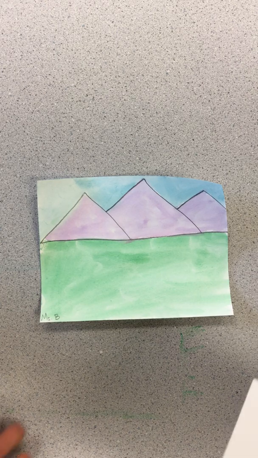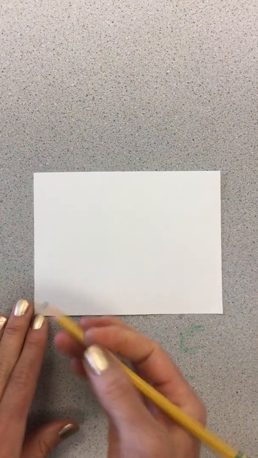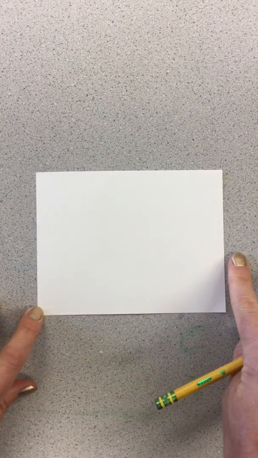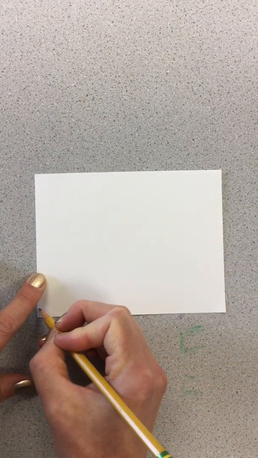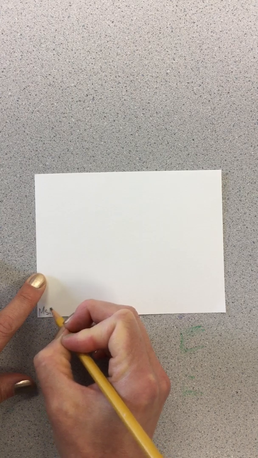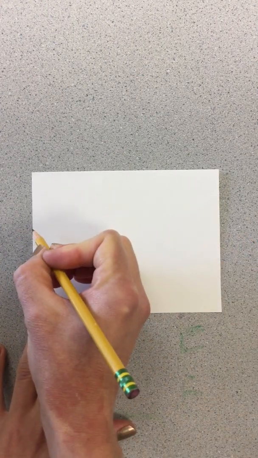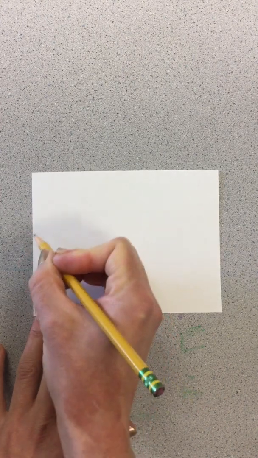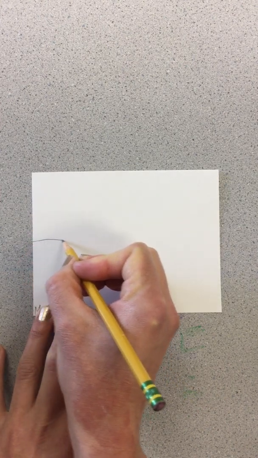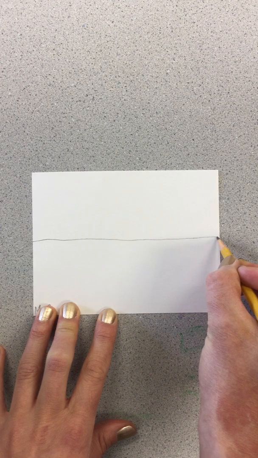Okay, so everybody has a piece of paper, and we're gonna start just by putting our name in the bottom corner. Notice my paper is going the long way. I'm gonna write my name, Miss B, but you write your name. And then we're gonna start by drawing a line across our page. You can choose if you want it near the top, near the bottom, or in the middle. But I'm gonna go ahead and draw mine right across the page.